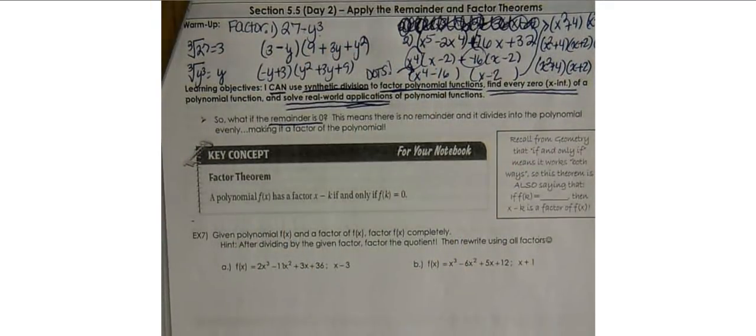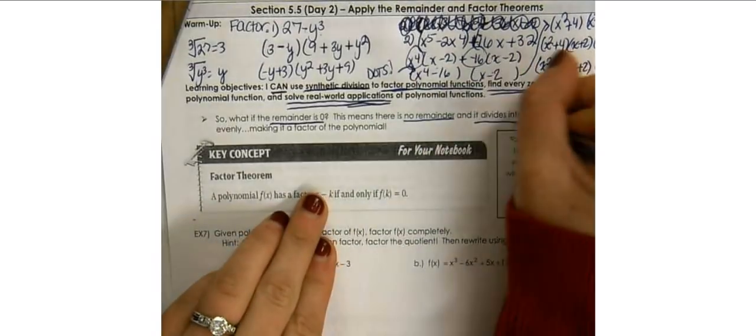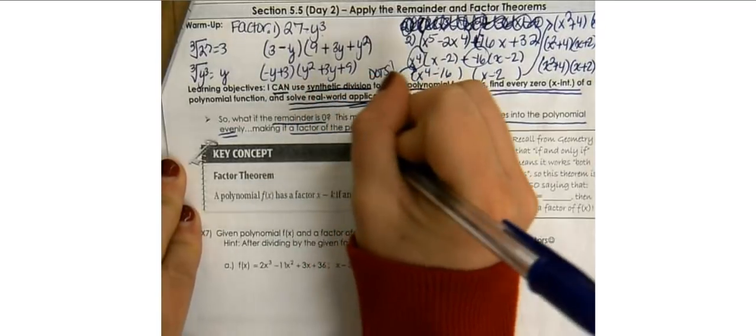So in the problems that we worked with yesterday, our remainders ended up being crazy. They were a lot of really weird numbers. So what happens if that remainder is 0? What that means is that there is no remainder, and it divides into the polynomial evenly, which means that the polynomial is factorable, and we can actually factor it.